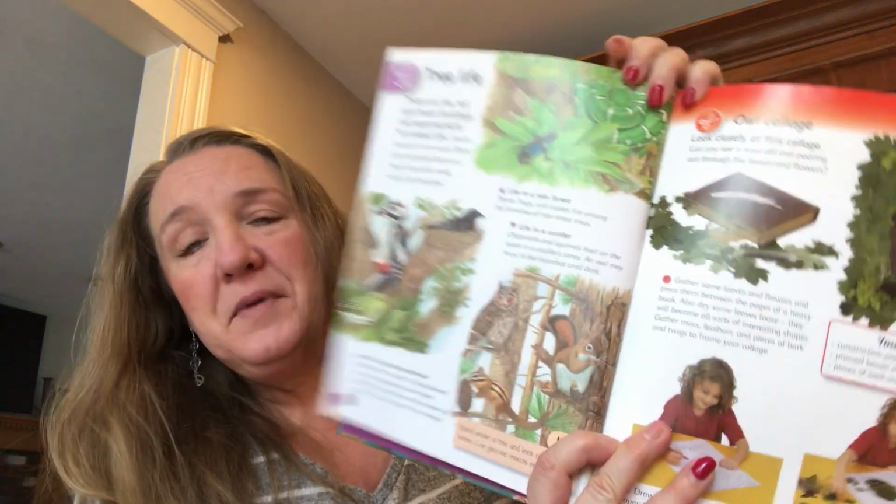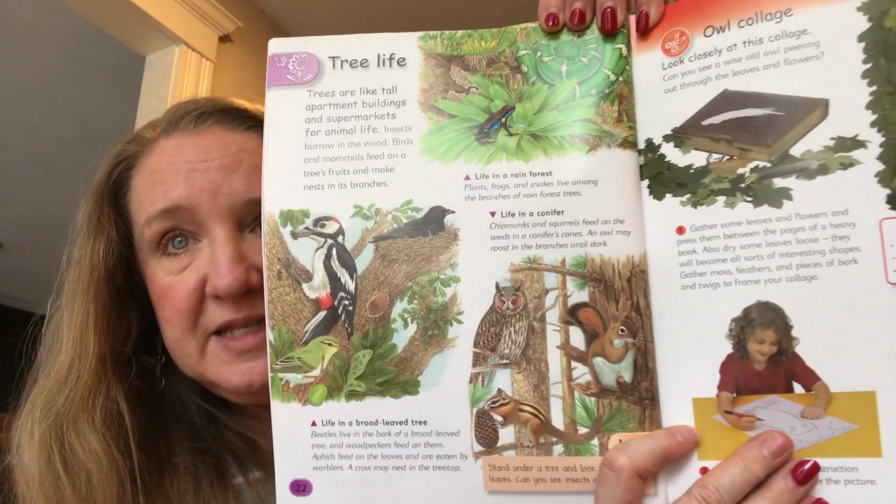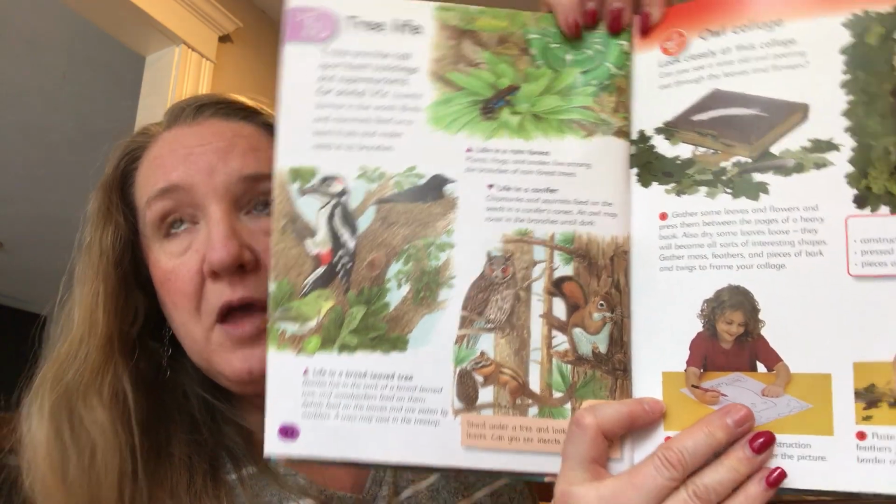So this says, stand under a tree and look up at the leaves. Can you see insects on the leaves? We might not be able to quite yet because it still is a little chilly. But I would like you today to go out and walk around and look at trees and bushes. Look for the difference between trees and bushes. And you can also look in your trees and see if you can see any animals in the trees. There's not a lot out yet, but perhaps you could see some.